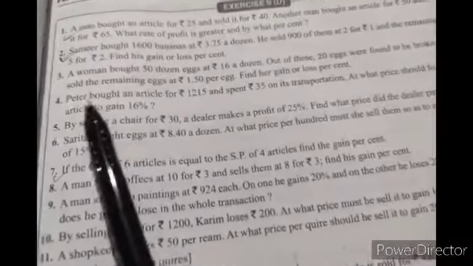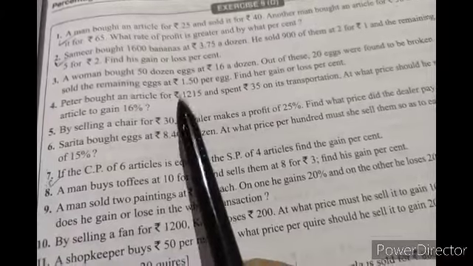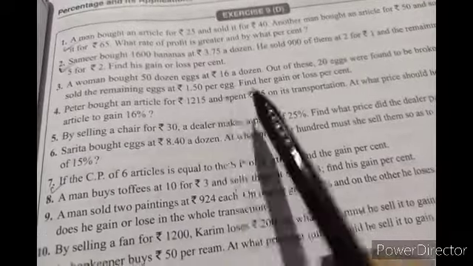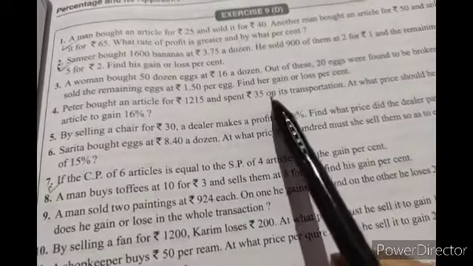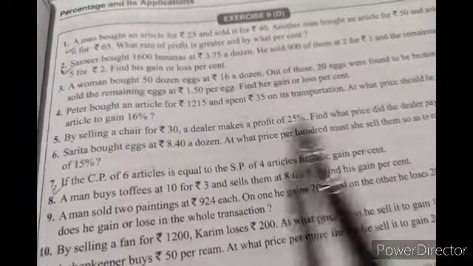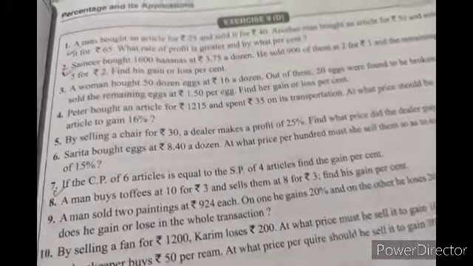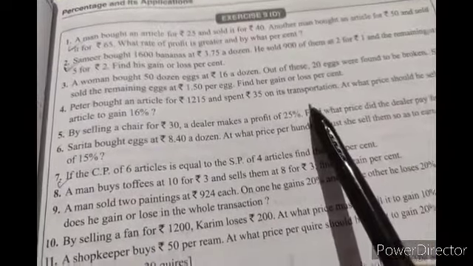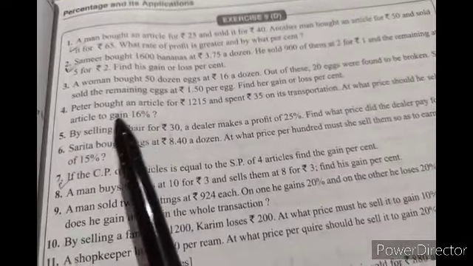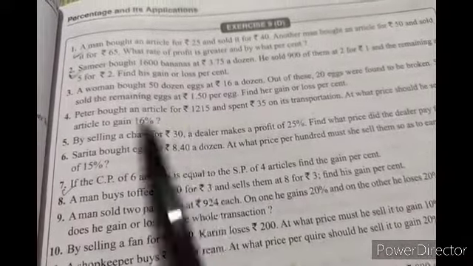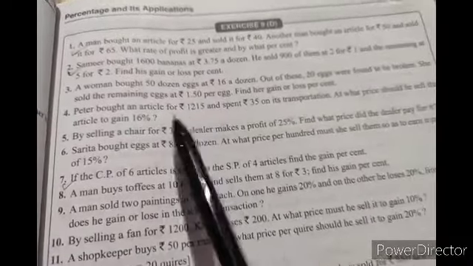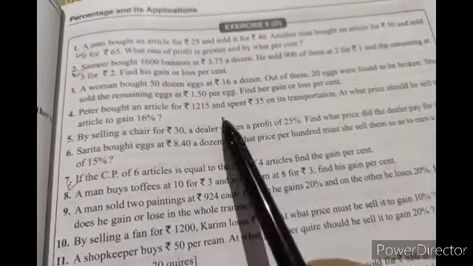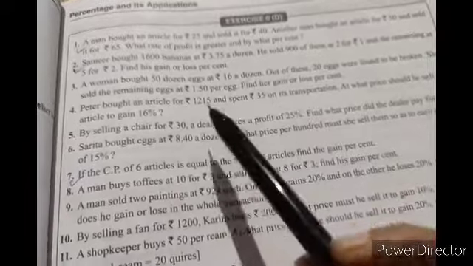Next question number 4. Peter bought an article for rupees 1215. Again see, bought means buying price or cost price is given, and he spent rupees 35 on its transportation. What is transportation cost? Additional charges or overhead charges. And we know that any kind of overhead charges is always added to cost price. Therefore, cost price is 1215 and transportation cost is rupees 35. So total cost price will be this plus this.